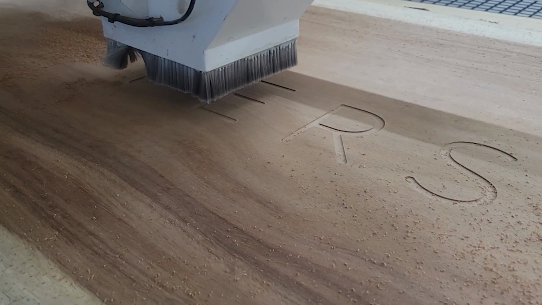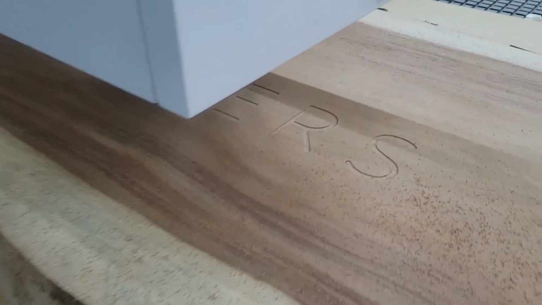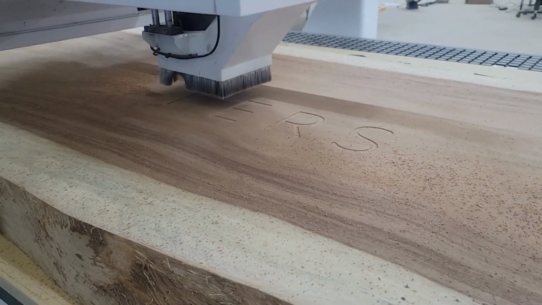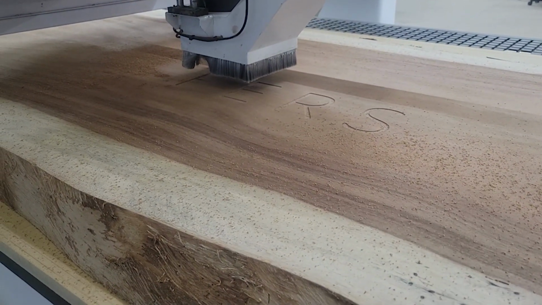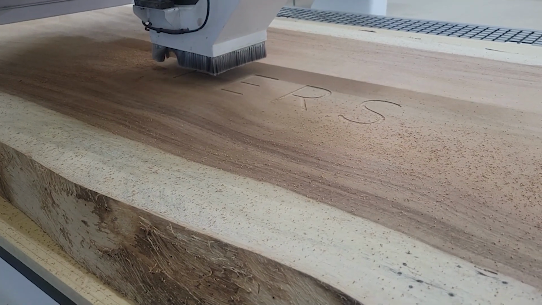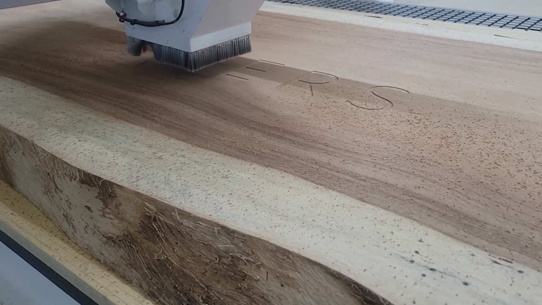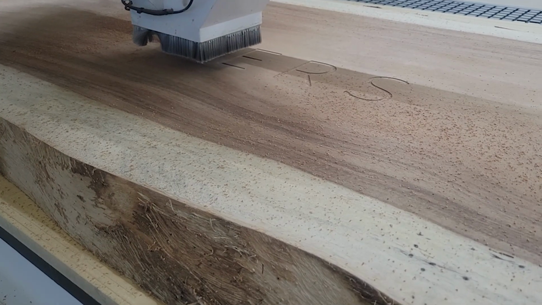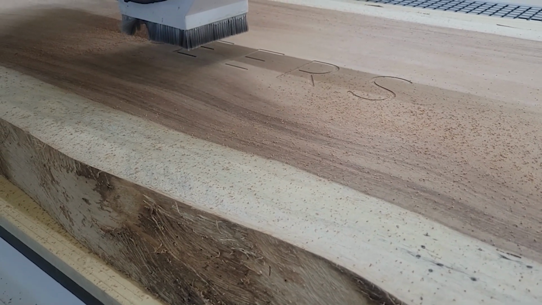I think a good way to think about that post processor is it's almost like a translator. So if you're doing Fusion 360 and your post processor is in the middle, it's got to translate that to whatever your controller is.